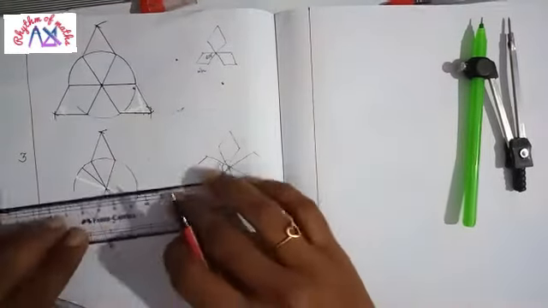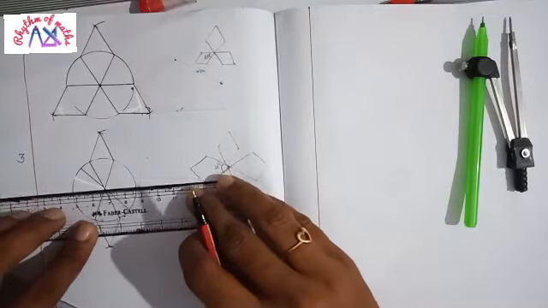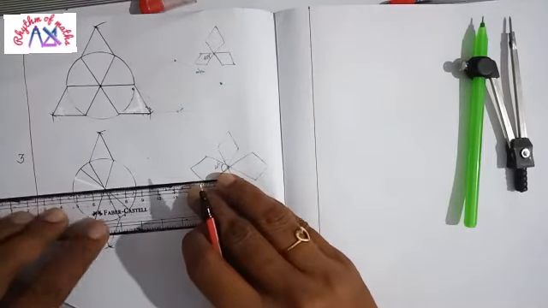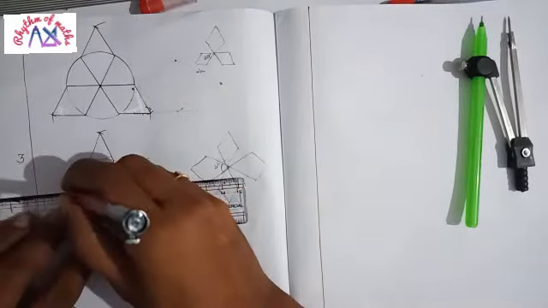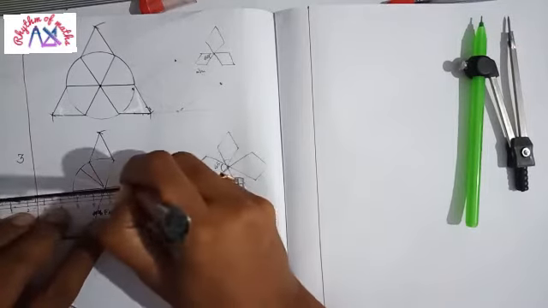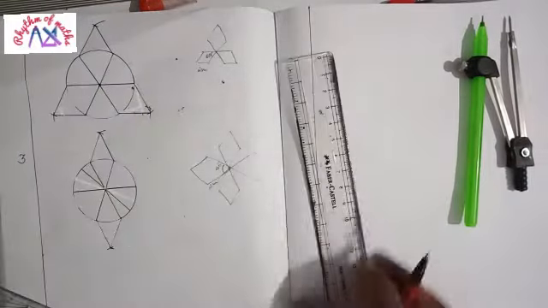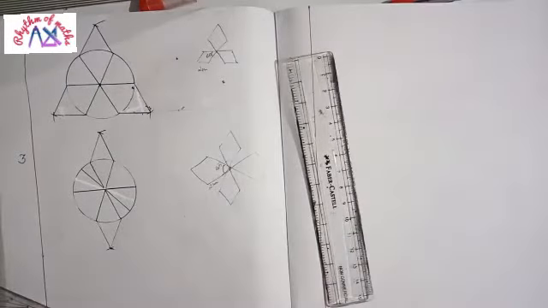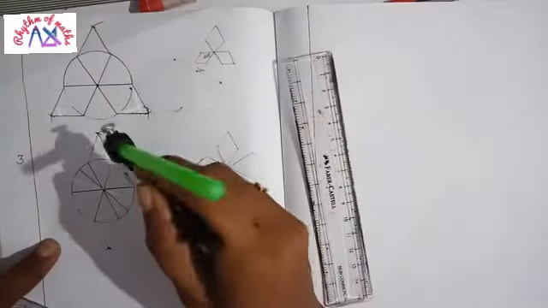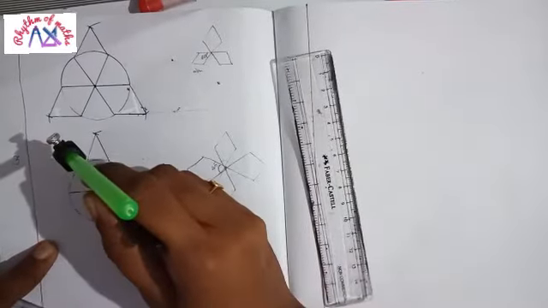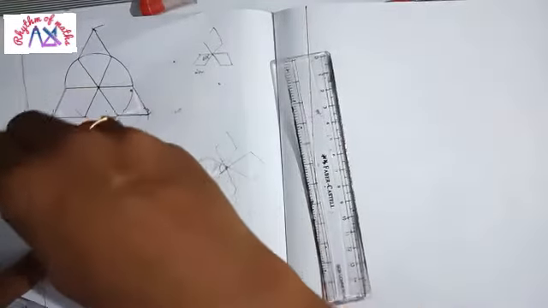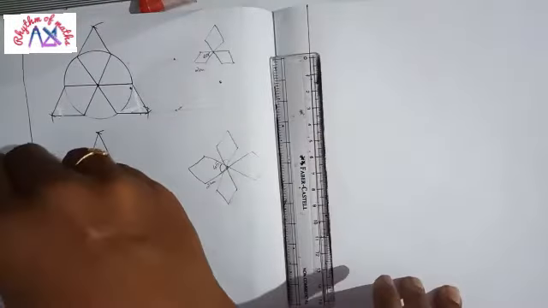Now join those 2 points. Through the central point, draw the next diameter. So the next diameter will be like this. Now same like the previous case, let's join the end points. So 2 centimeter from both ends. We can mark 2 centimeter first like this. Then next to 2 centimeter.